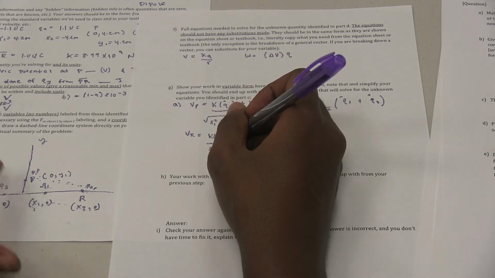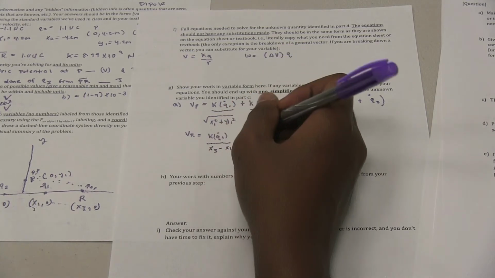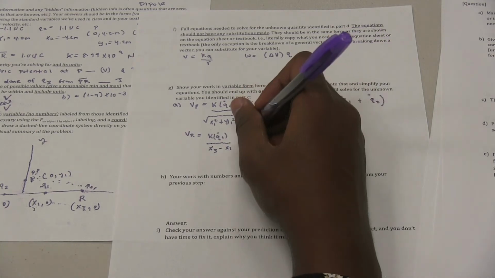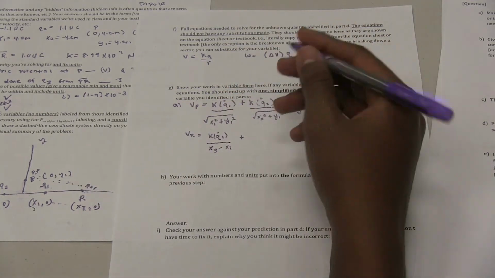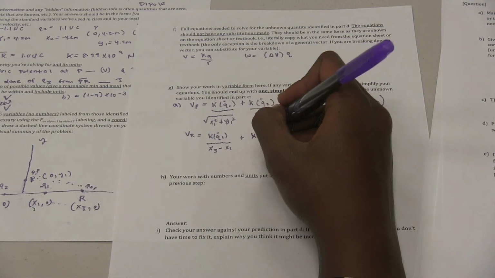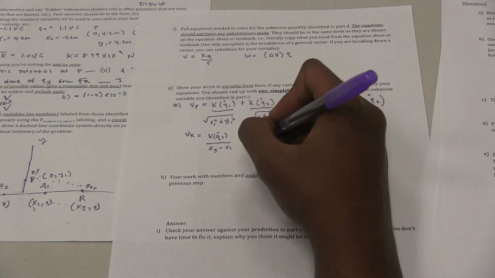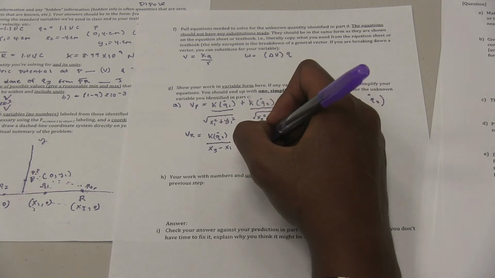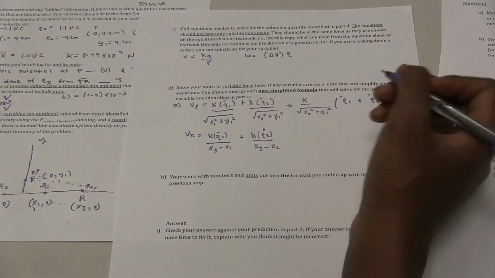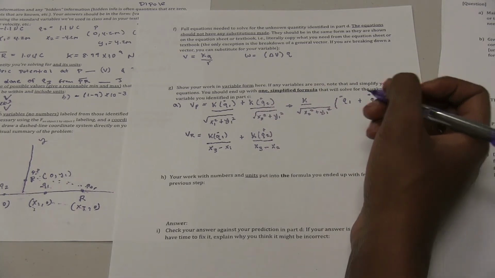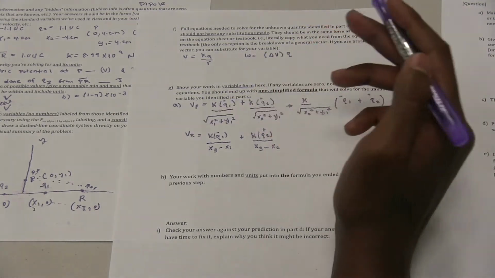We're not trying to solve as a triangle. And because R is not only affected by q1 but also by q2, we add k q2, which was our positive charge, over x3 minus x of 2, and that should give you your electric potential at R.